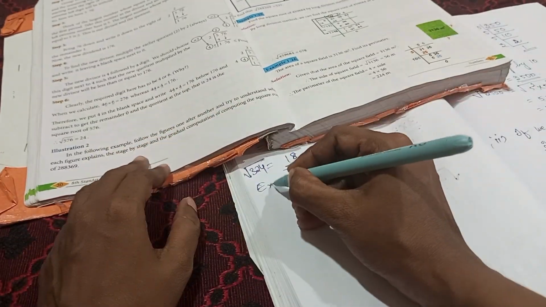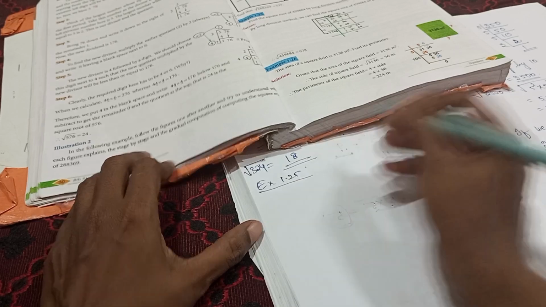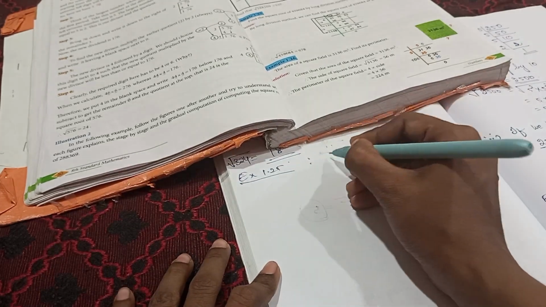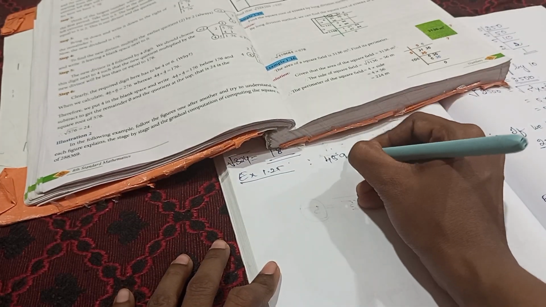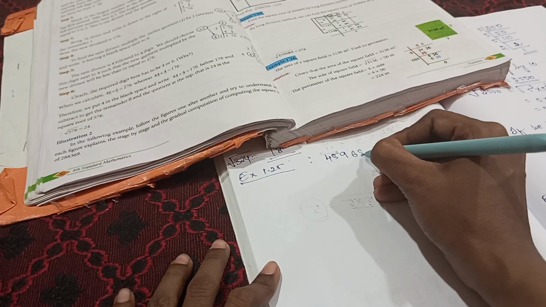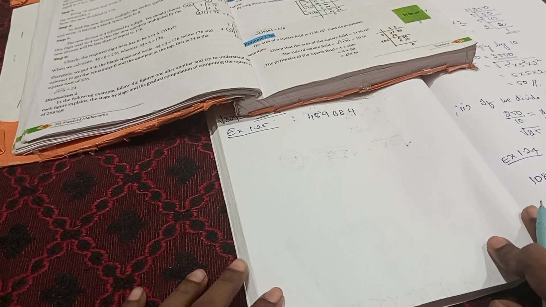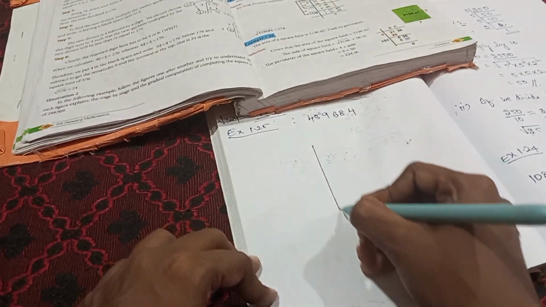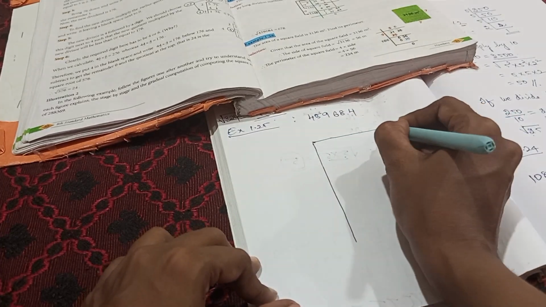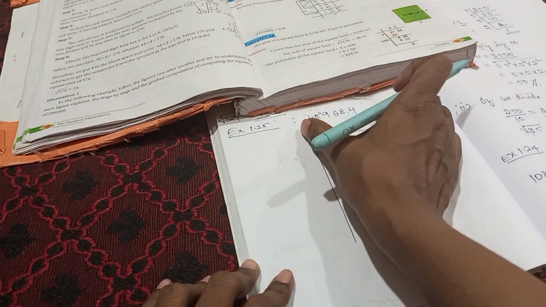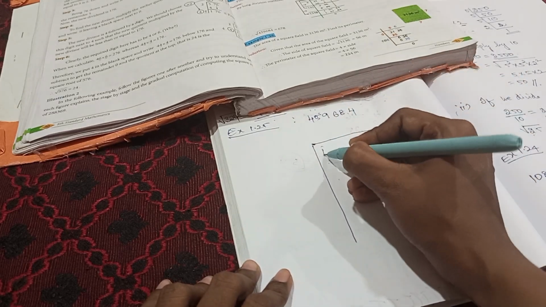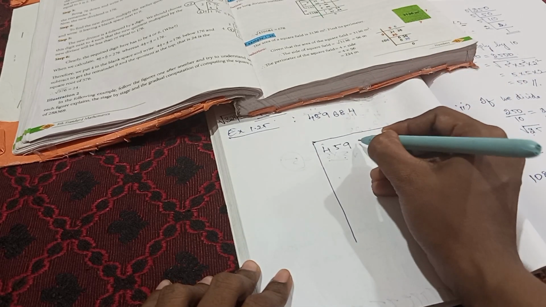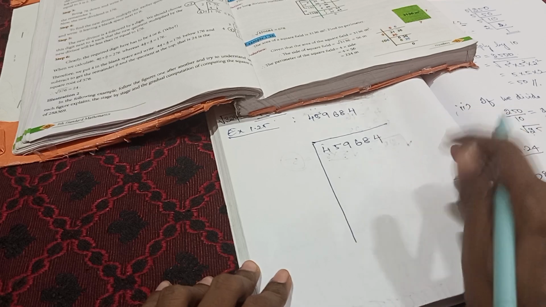So let us find. We'll write here example 1.25. The question they have given is 459684. How will you do this long division method? You put it like this. First write this number inside a box: 459684.